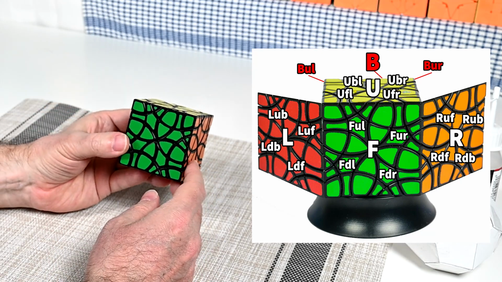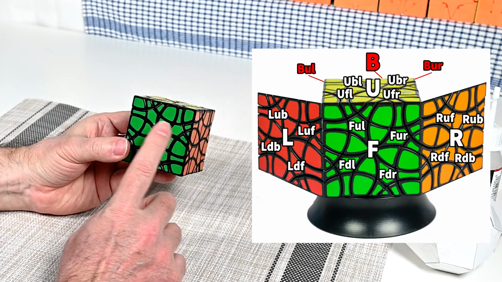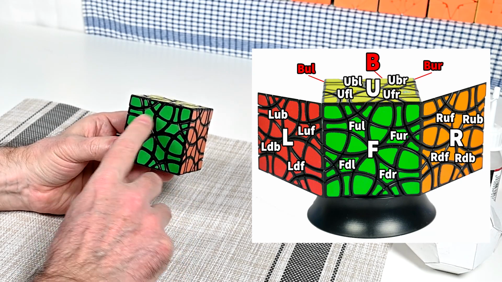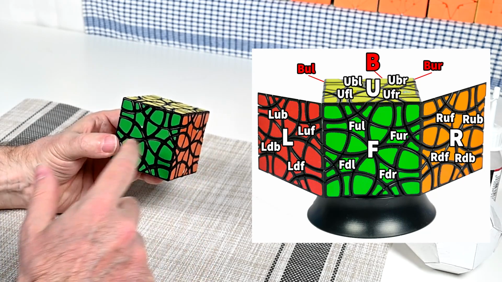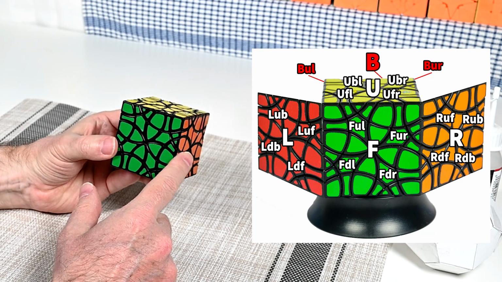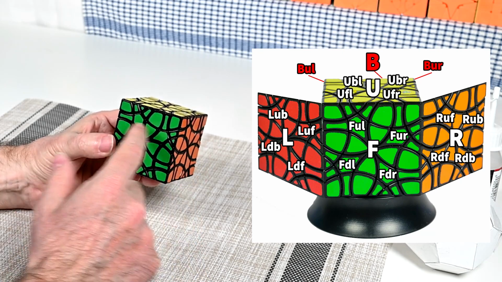And then the final piece of information we need is which side of the face it's on. So for the faces around the middle of the puzzle, it's going to be whichever face it's closest to.